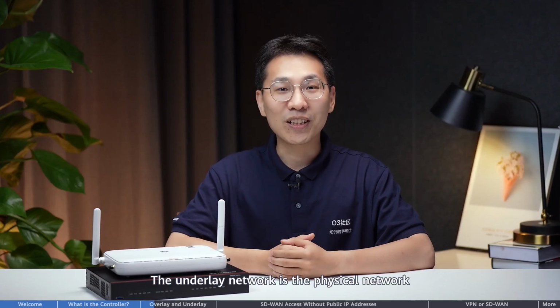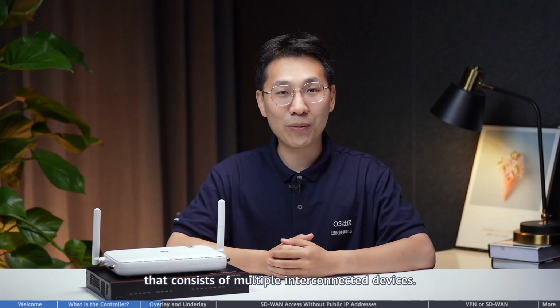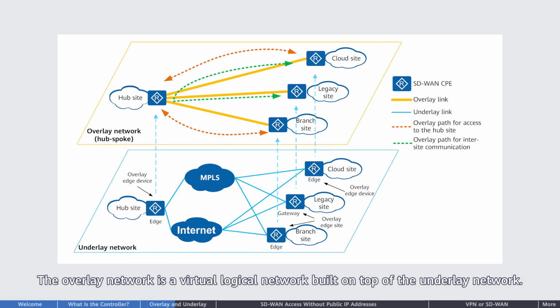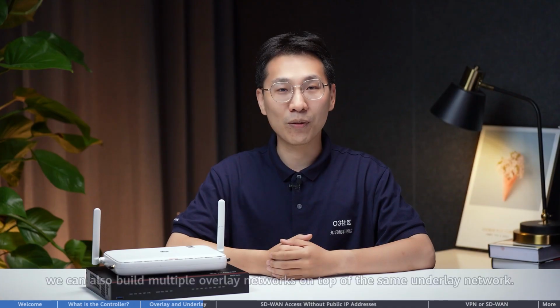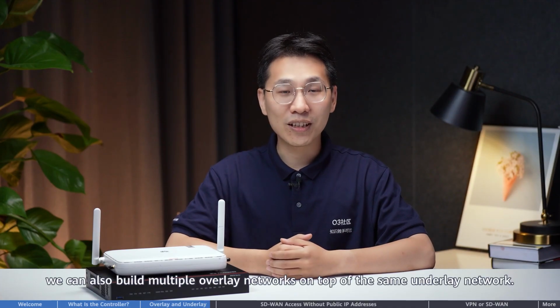The underlay network is the physical network that consists of multiple interconnected devices. The overlay network is a virtual logical network built on top of the underlay network. The connection between sites is called a tunnel. And to meet different access requirements of sites, we can also build multiple overlay networks on top of the same underlay network.